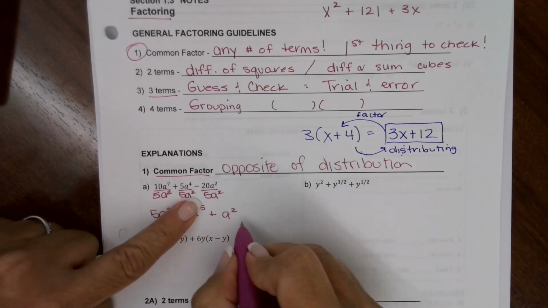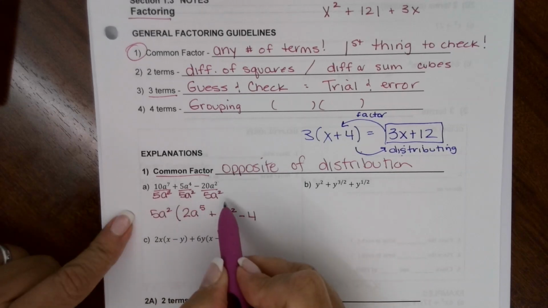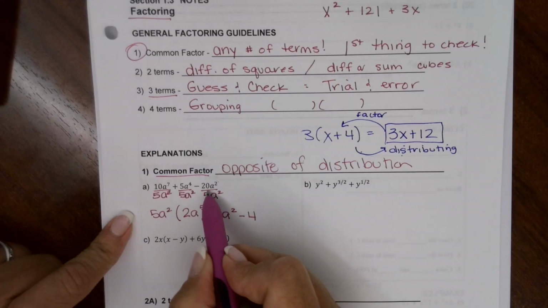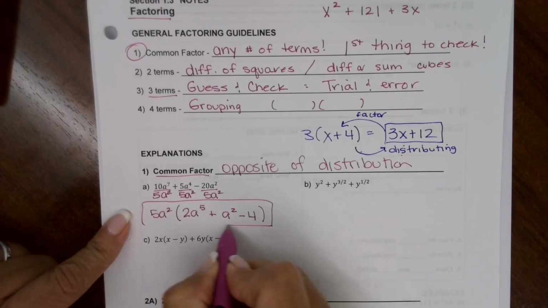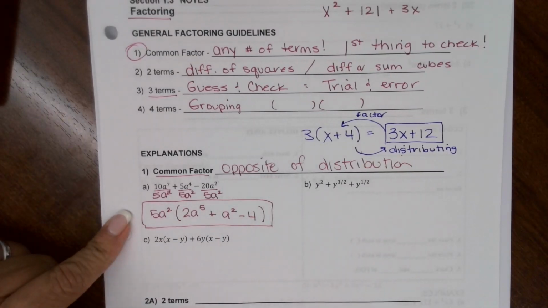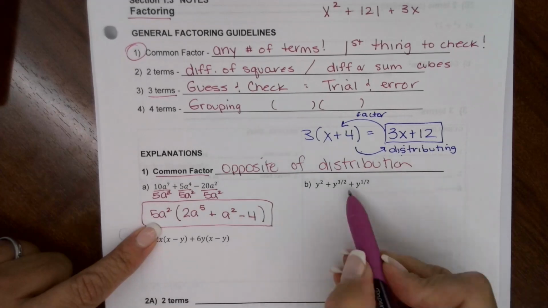And this last term here, I end up with minus 4. Okay, so my signs are staying, and when I divide this out, I get a negative 4, and I have a squared and a squared. So this is my factored form with my greatest common factor. And you've got to have the 5a squared. You have to keep that part out. Okay? So now I look at this one.